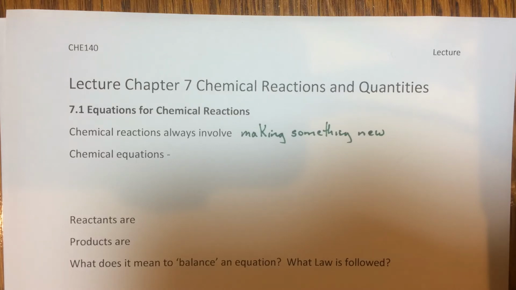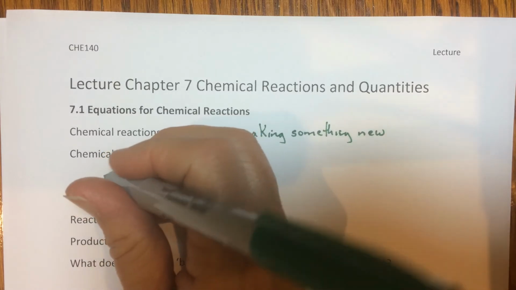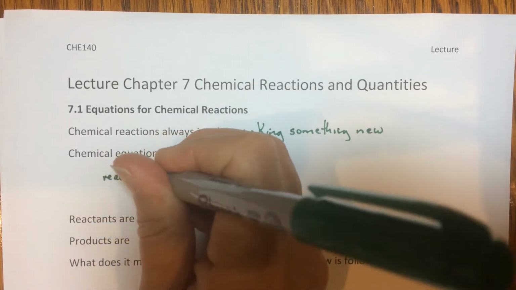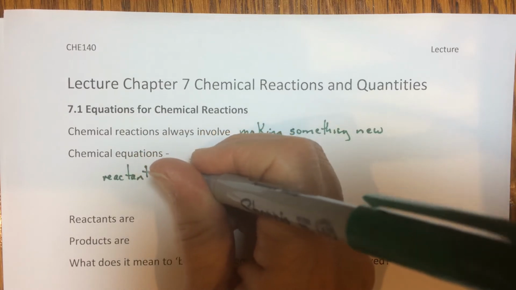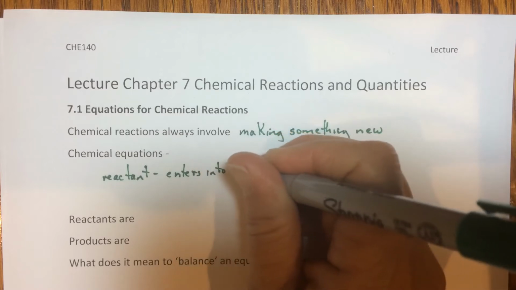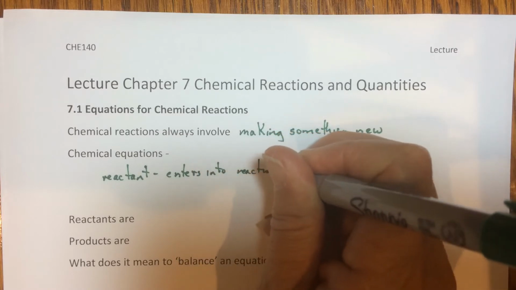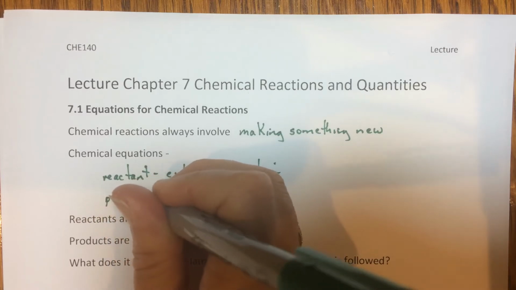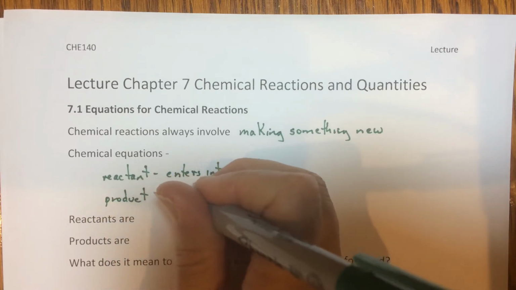Our equations will have a reactant that enters into the reaction and a product that is made.